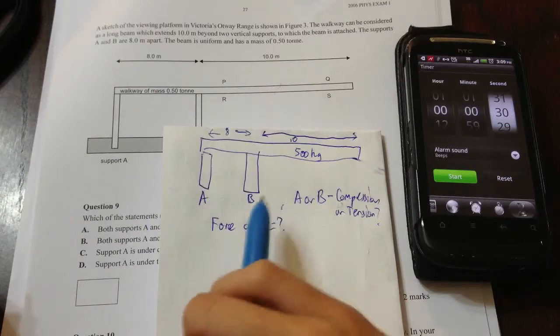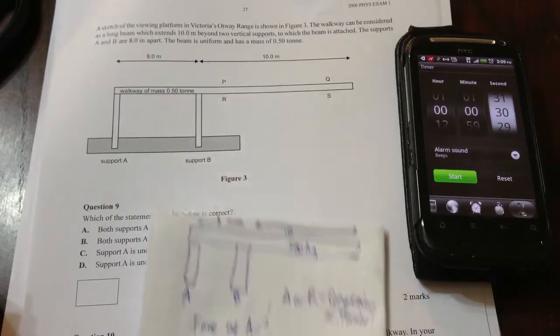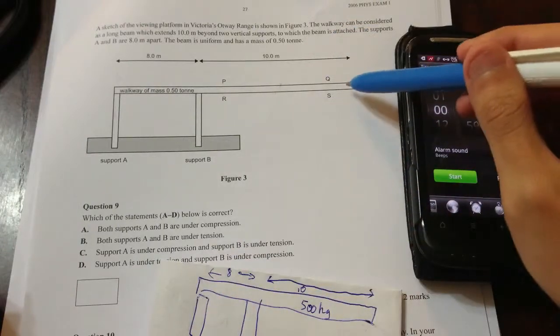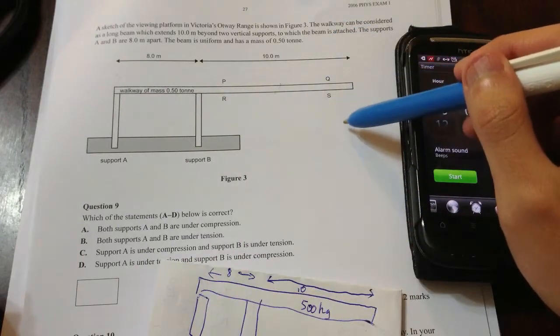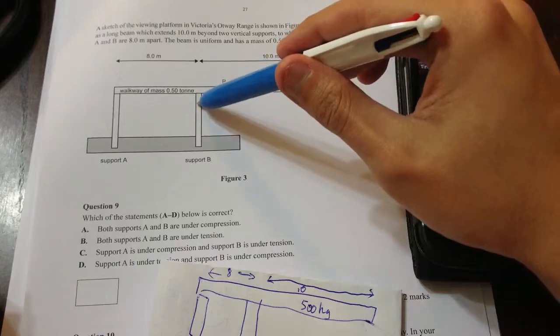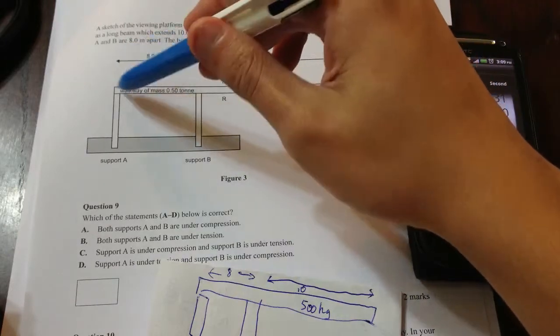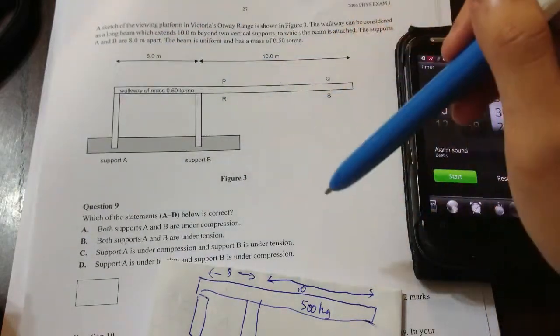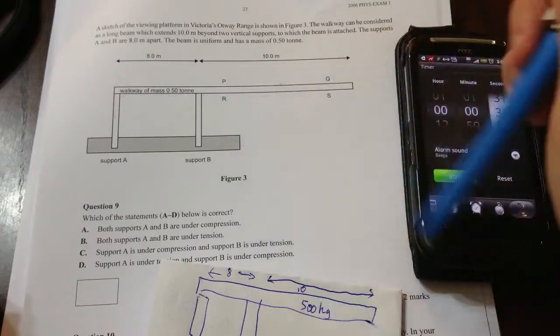Now the first question is: are A and B in compression or tension? Understanding the situation tells you that this thing is going to be falling down. So this is falling down, this is going to be compressed, and this is going to be pulled upwards. So this is under tension. B is under compression. Okay?